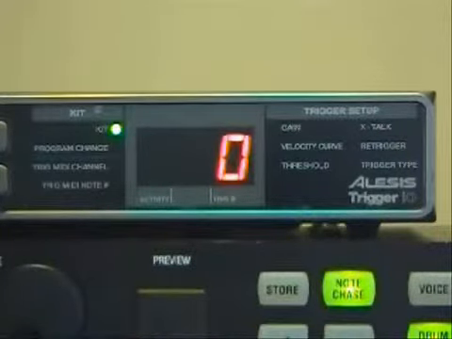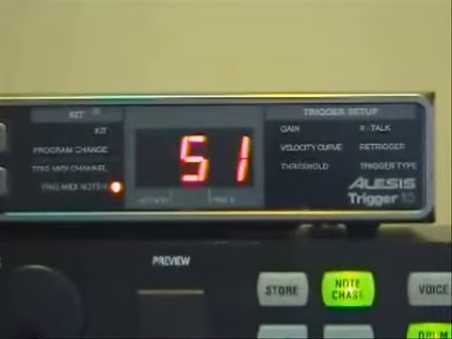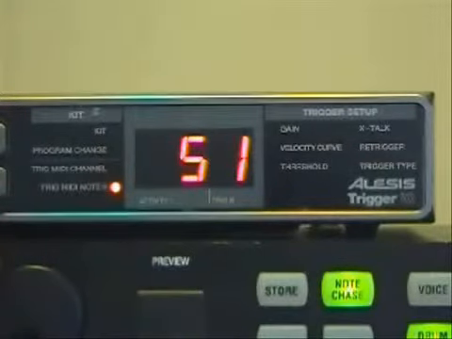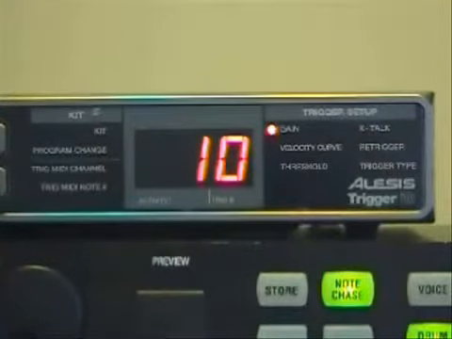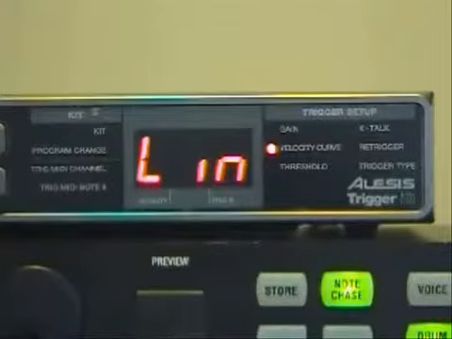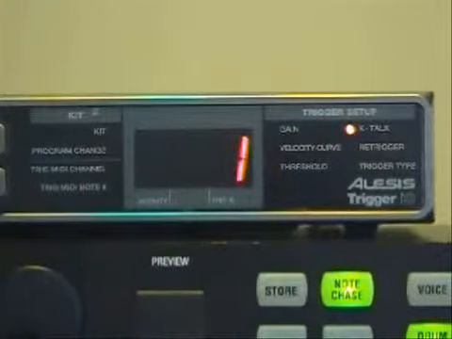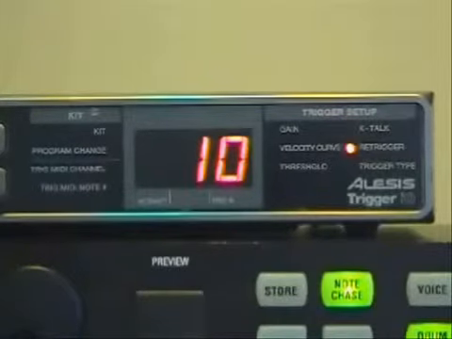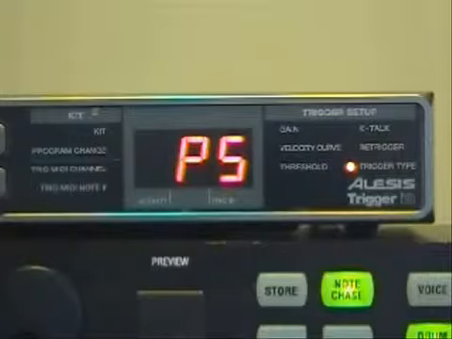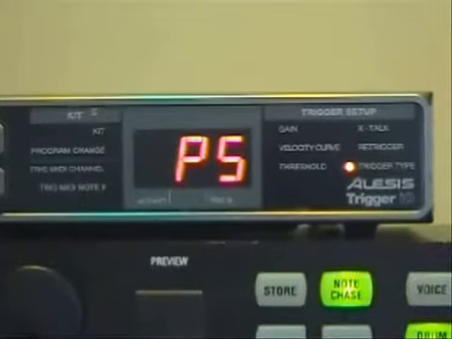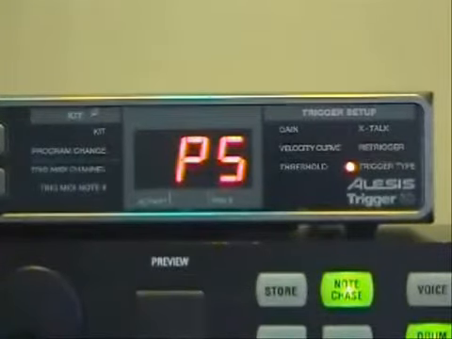First we'll do the bow of the ride cymbal. The sound is set at 51 for the note. Gain is 10. Velocity curve is linear. Threshold is 10. Crosstalk is 1. Retrigger cancel is 10. And it's type PS for piezo switch. That's the different type of electronic component that it uses.